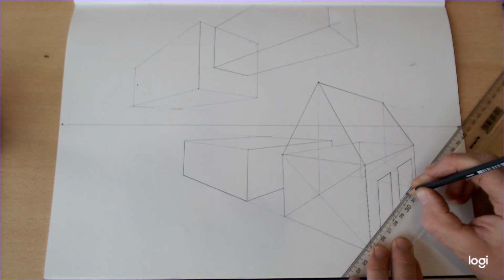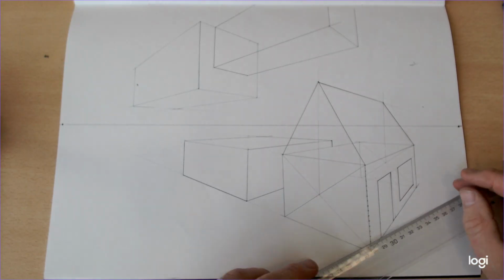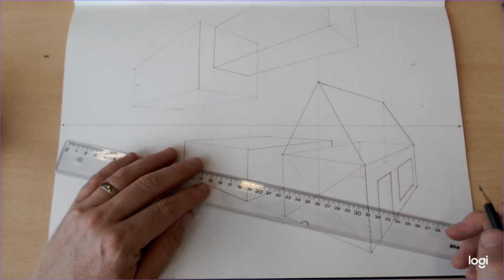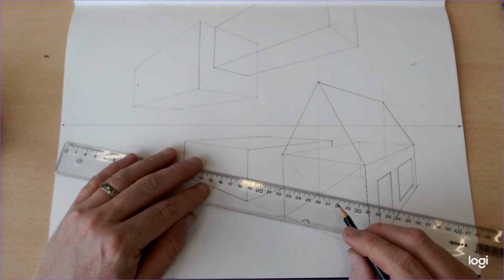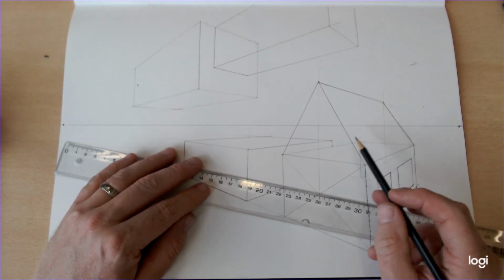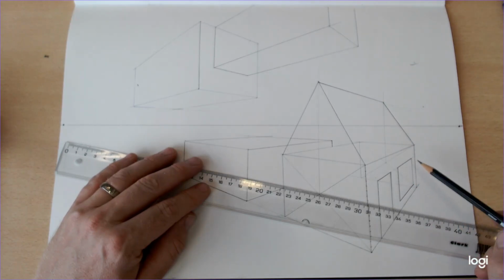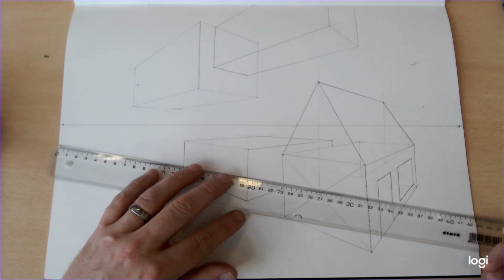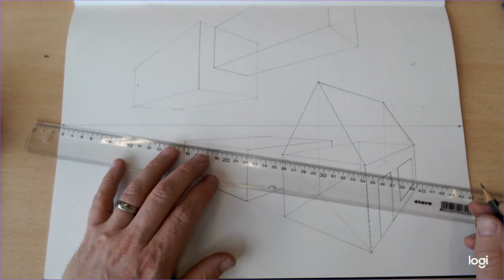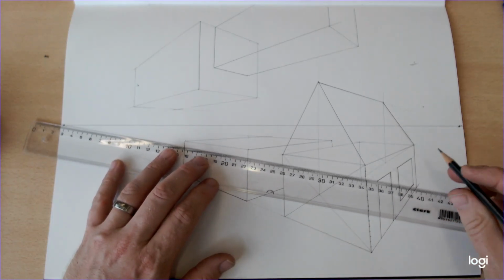Bottom of the window, about there. So here I have that back wall, which is now all of a sudden visible. So I know it's there, and the only part where I can see it is where I can see through the window.